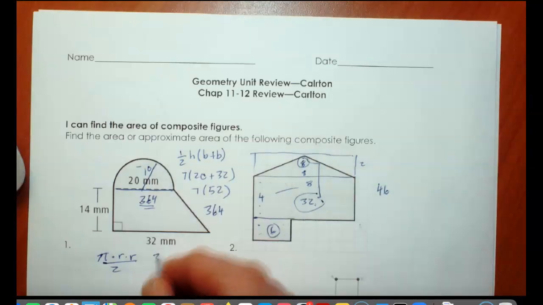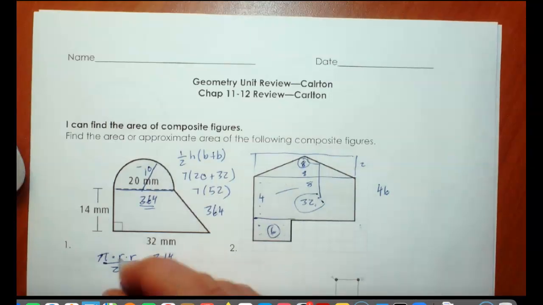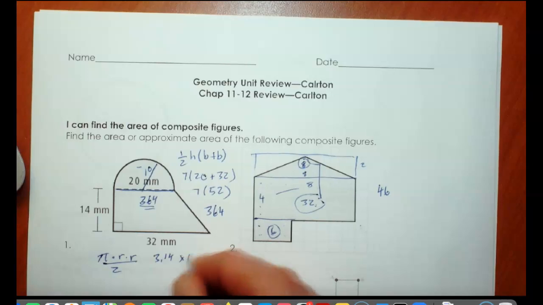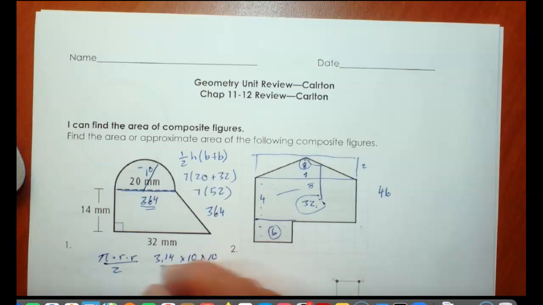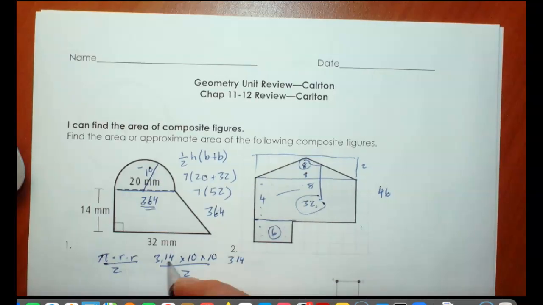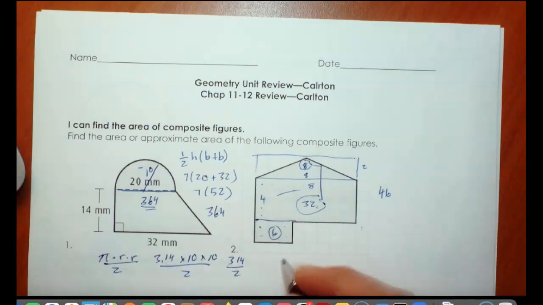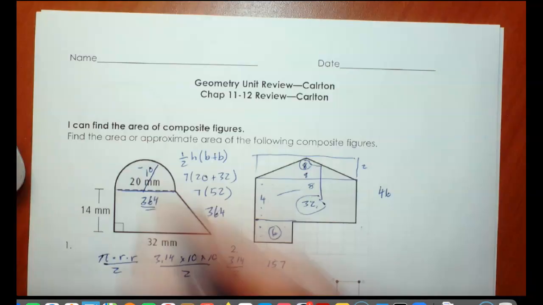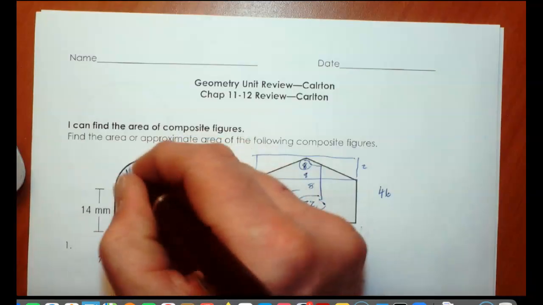So pi is 3.14 times the radius, so times 10 times 10. We have to divide that by 2. Well, that's really 314 when you multiply that on your calculator. It's 3.14 times 100. And we'll divide that by 2. Half of 300 would be 150 plus 7 more. That would be 157. So the area of this half circle then would be 157.